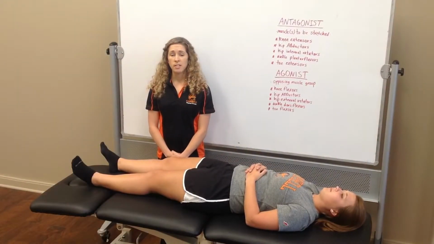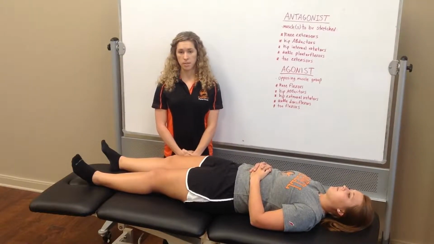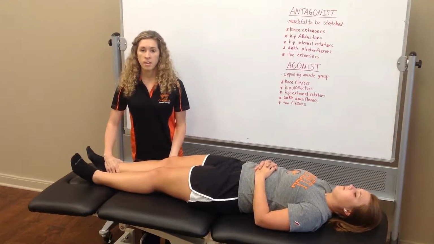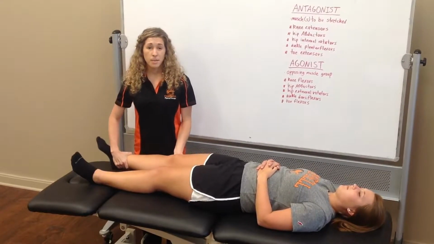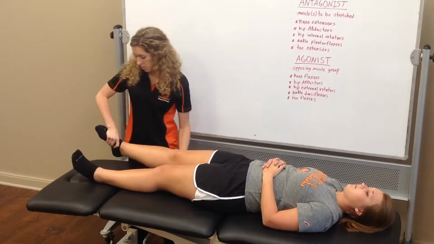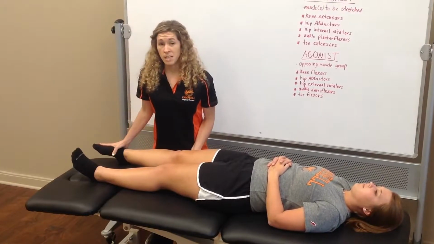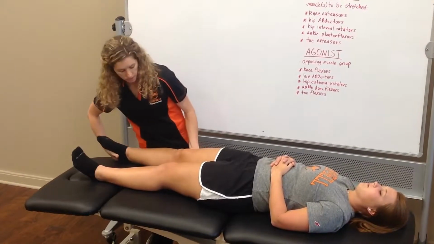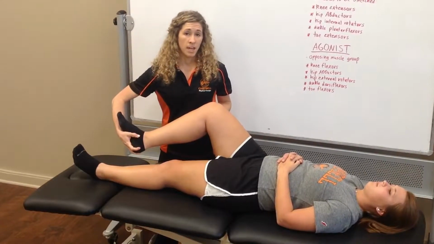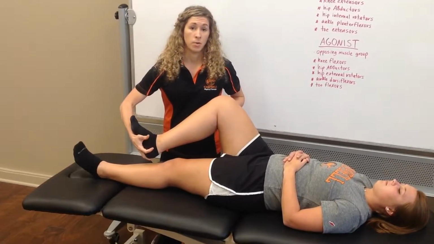I will now demonstrate on a live patient the starting and ending position for D1 flexion pattern of the lower extremity. The starting position involves having the knee extended, the hip abducted, the hip internally rotated, and the ankle plantarflexed with the toes flexed. To bring them to the ending position, you then shift to knee flexion, hip external rotation, ankle dorsiflexion, and toe extension.